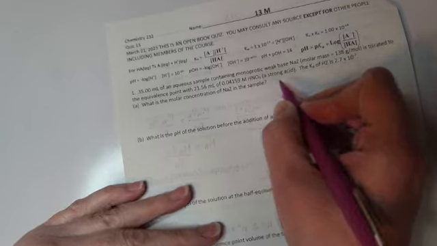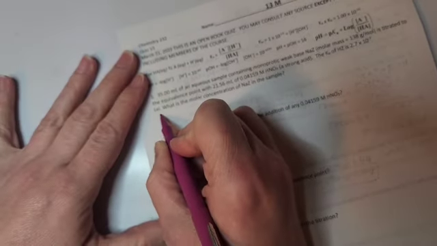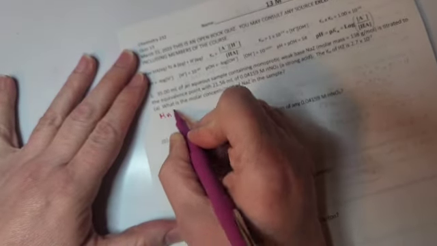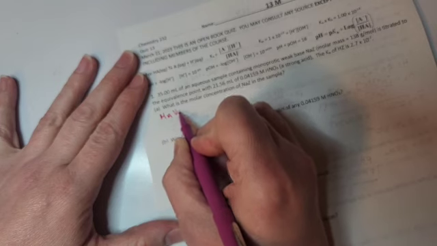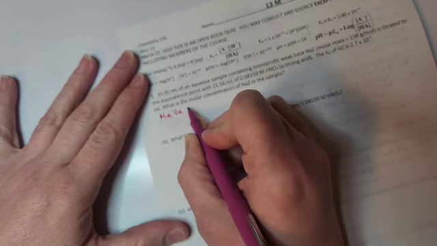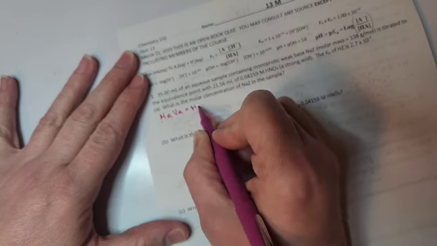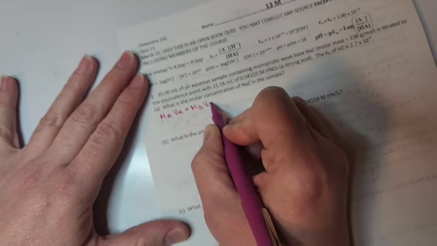So let's take a look at our formula. We've got the molarity of our acid times the volume of our acid, and we're going to set that equal to the molarity of our base times the volume of our base.